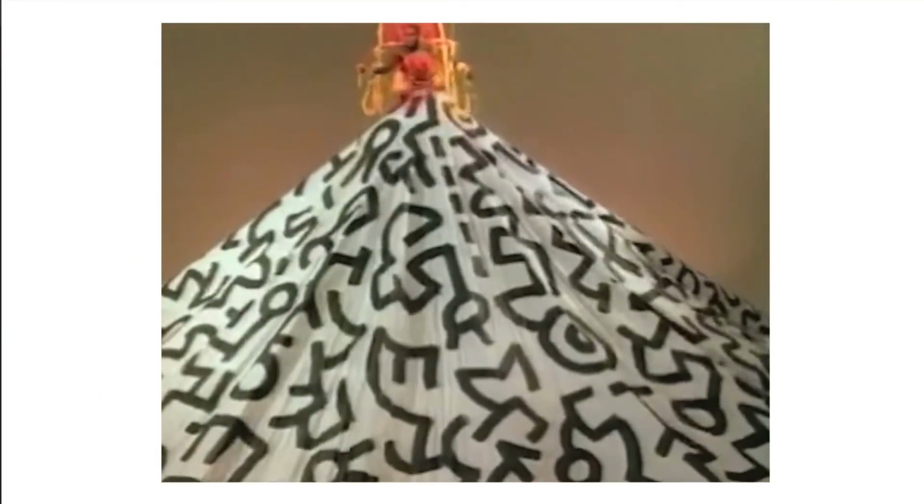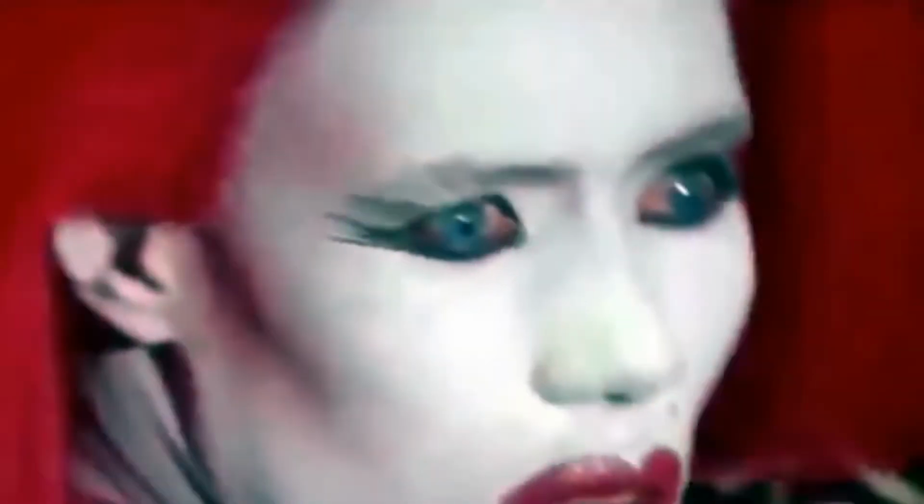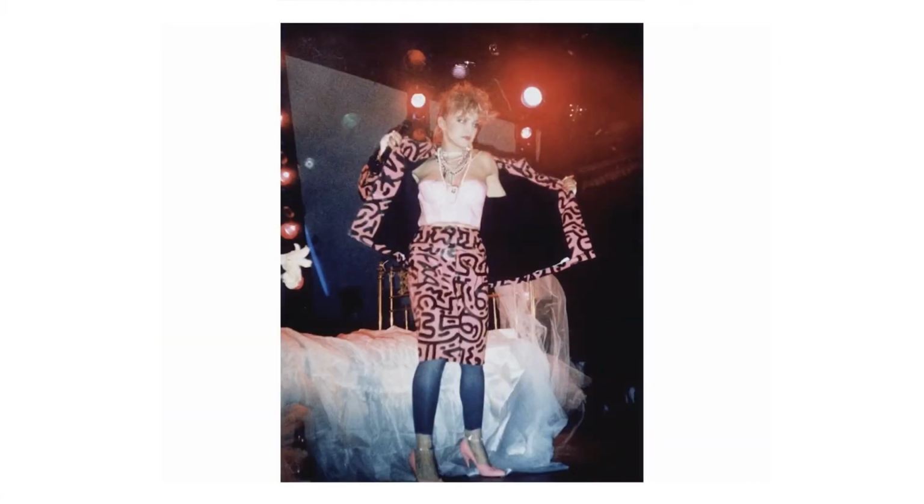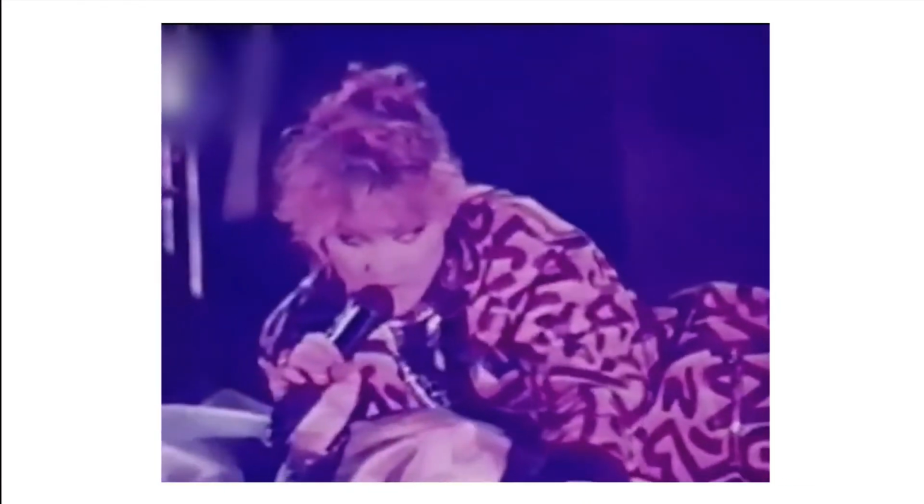In 1985, he collaborated with celebrity singer Grace Jones, putting on 2 live performances at the Paradise Garage, a discotheque known for LGBT nightlife culture and dancing. Each performance featured Haring completely covering Jones's body with his graffiti art. Controversial pop singer Madonna, a good friend of Haring's, did a television performance of her single Like a Virgin, wearing a matching pink jacket and pencil skirt with Haring's artwork on it.